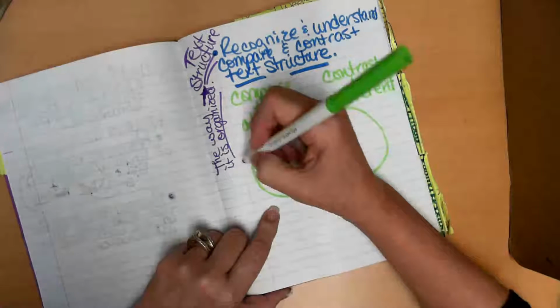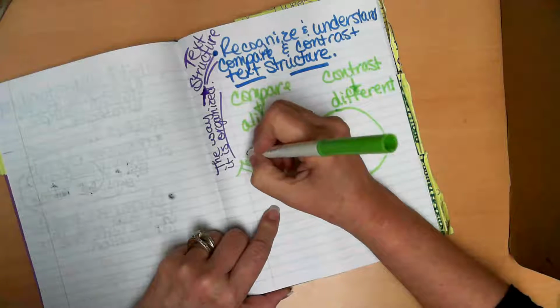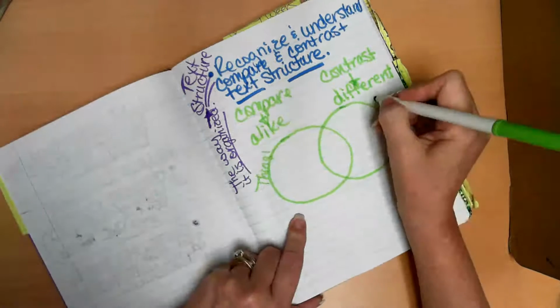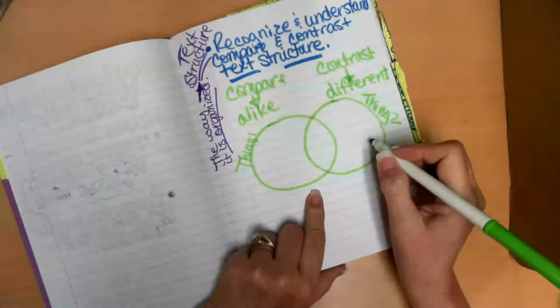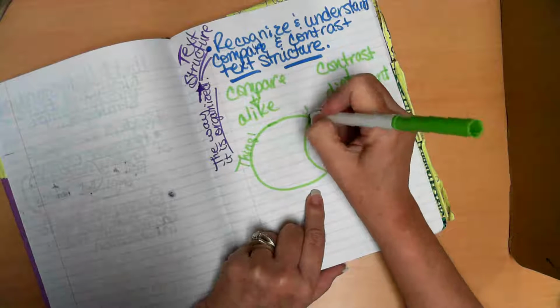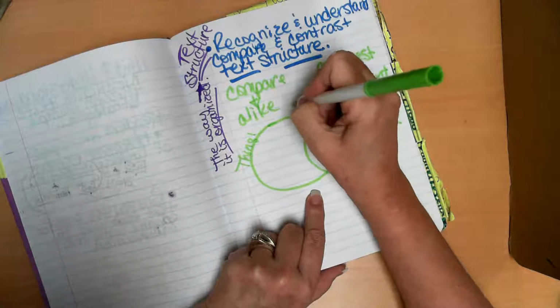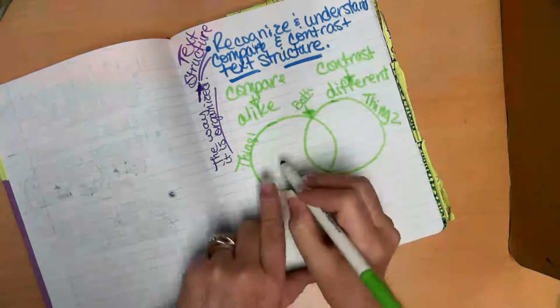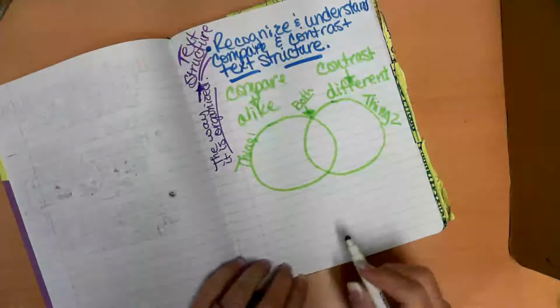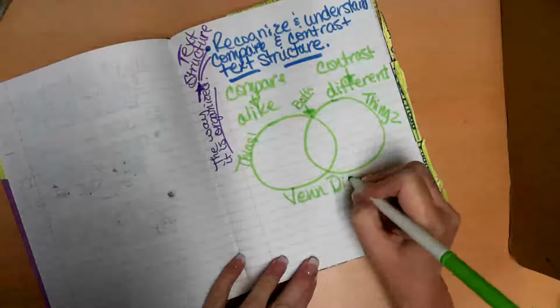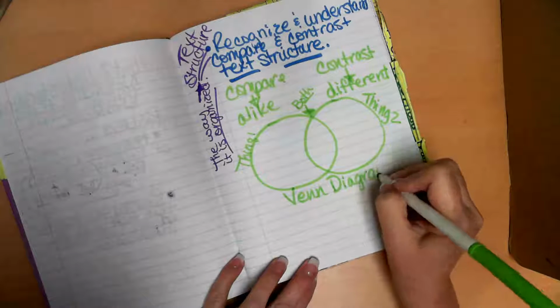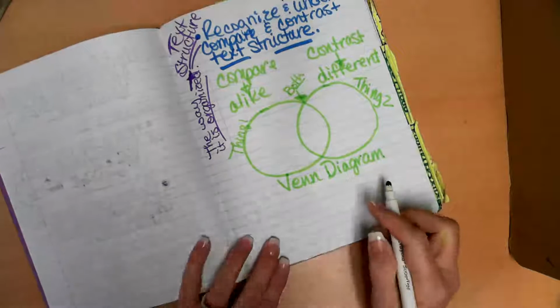This thing's a Venn diagram. Okay, so this is thing one. Thing two, sounds like Dr. Seuss, huh? Thing one, thing two, and then in the middle, both, how they're both alike. Okay, so thing one, thing two, how they're both alike. This is called, once again, a Venn diagram. Yes, I want you copying this down.